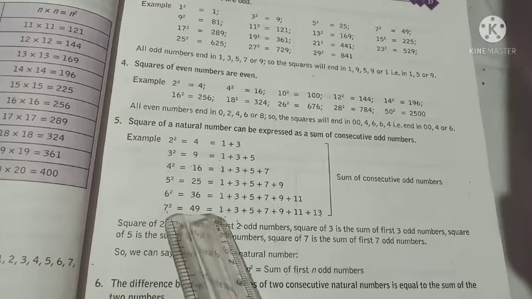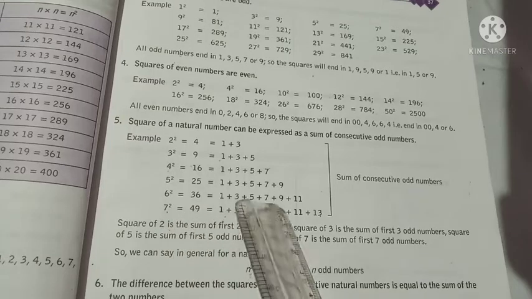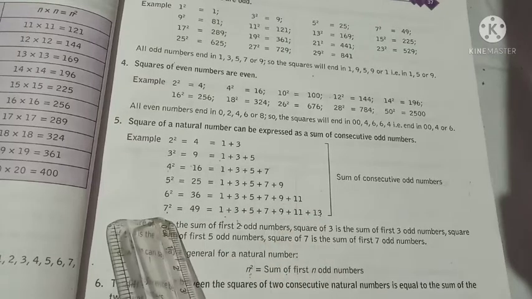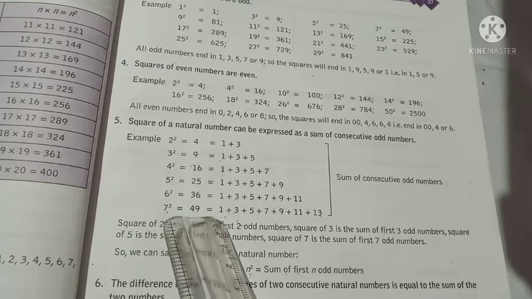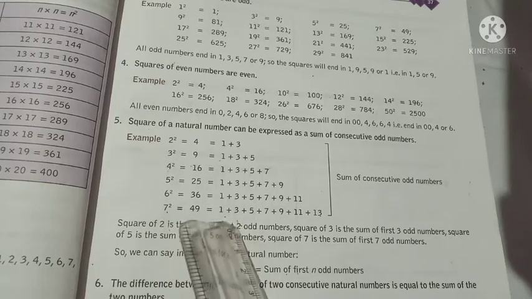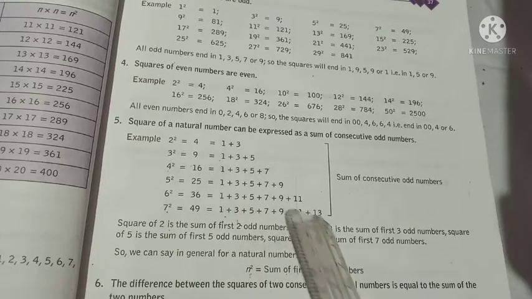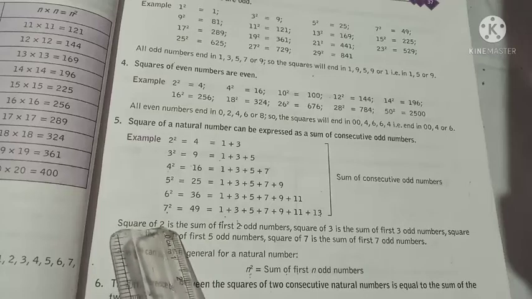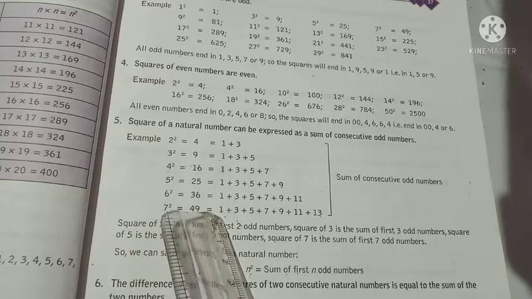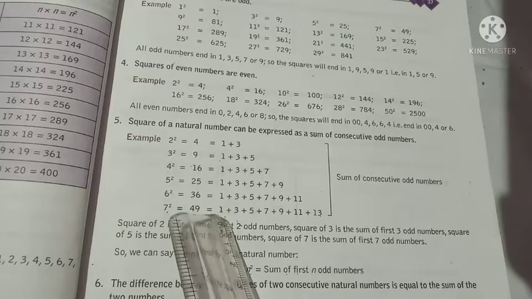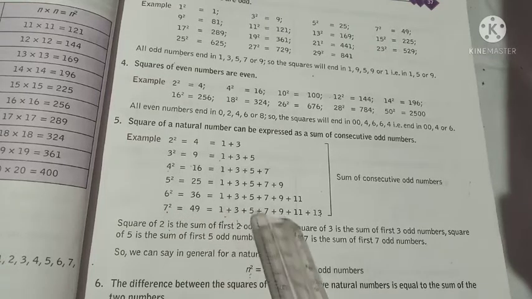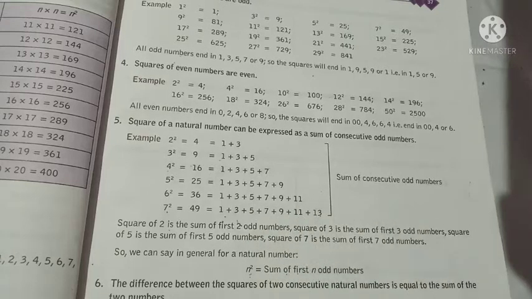Sum of the first 7 odd numbers: 1, 3, 5, 7, 9, 11, 13. If it is 8 square, then it is 64, the sum of 1, 3, 5, 7, 9, 11, 13 and 15. If it is 9 square, it comes to 81, then the sum of the odd numbers will be 9 terms: 1, 3, 5, 7, 9, 11, 13, 15 and 17, and so on. So the formula is n square is equal to the sum of the first n odd numbers.